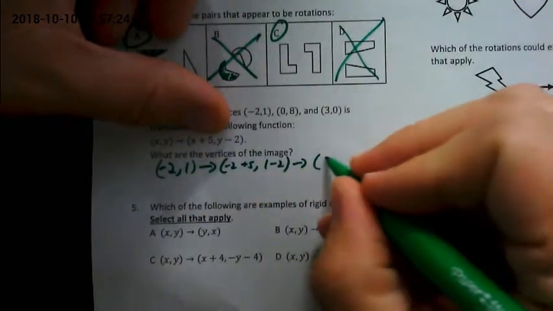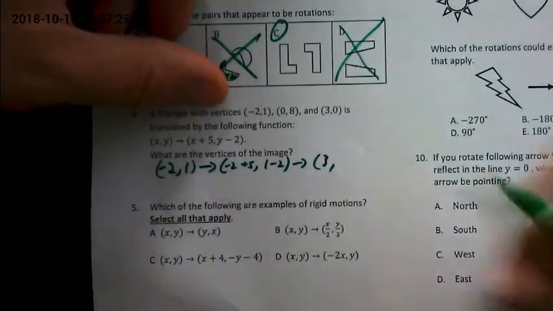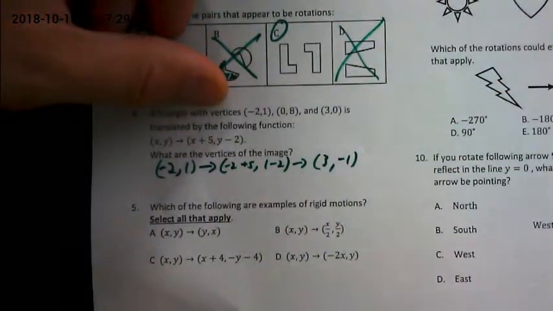Negative 2 plus 5 is 3. 1 minus 2, negative 1. That would be my first answer.